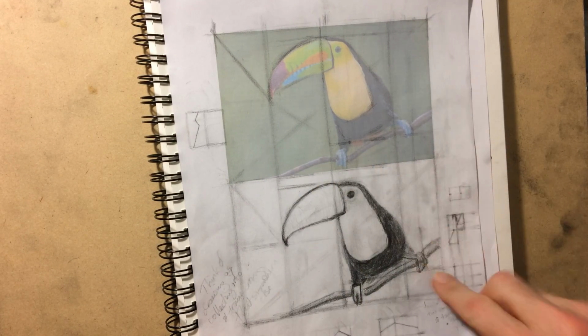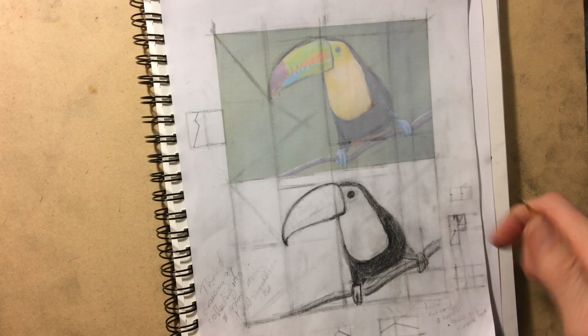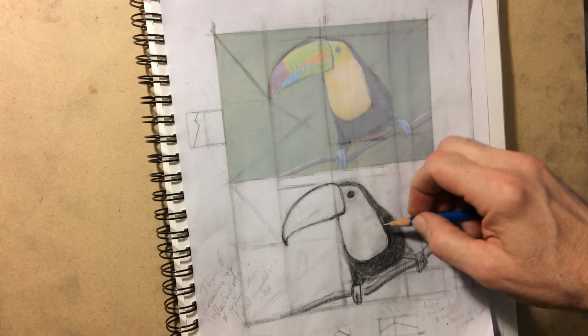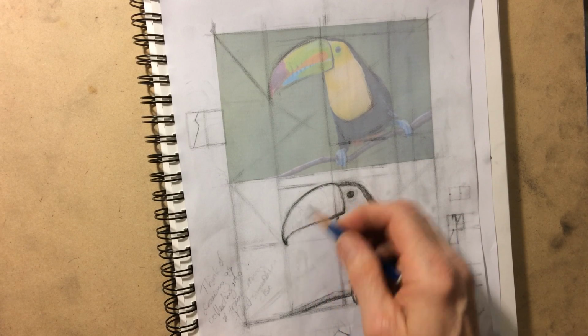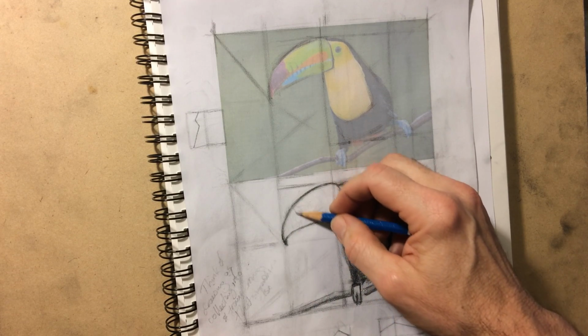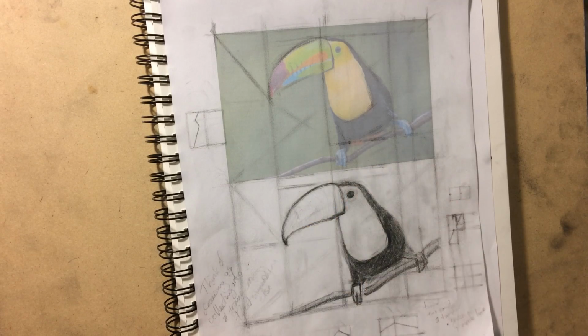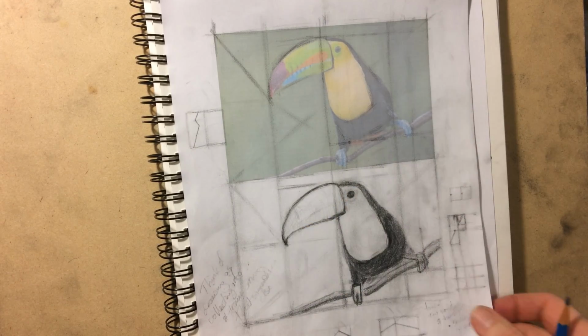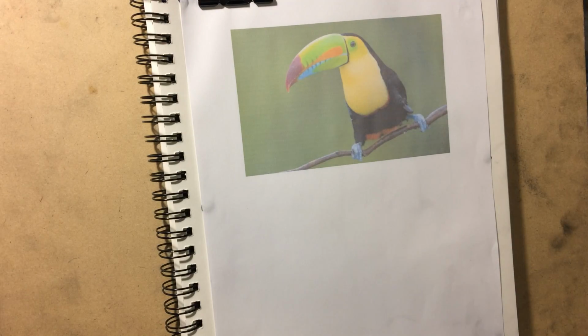It's not a video on rendering by any means. So I'm just basically doing some blocking in and stuff. So, a toucan. Here's an image of a toucan, and it's a little bit transparent, just so it's easier to see the pencil show up.